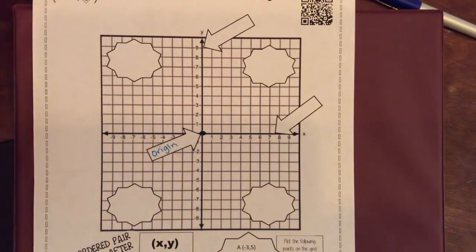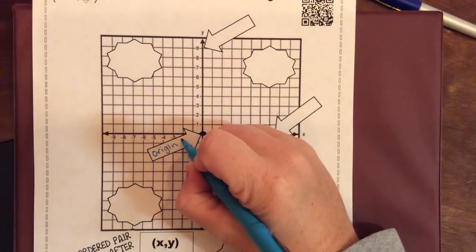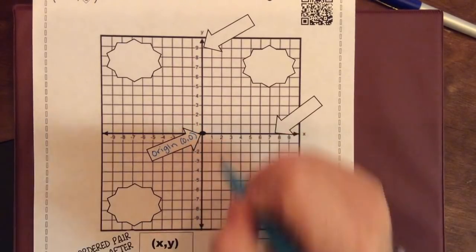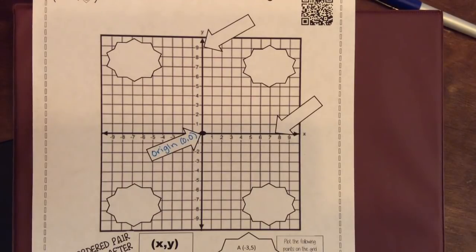O-R-I-G-I-N. Now, the ordered pair for that, an ordered pair is named after its location. So the ordered pair is 0, 0. And we put those in parentheses. Okay? Every ordered pair is a location. That's where they get their names.